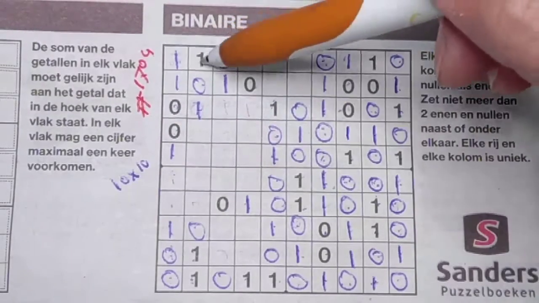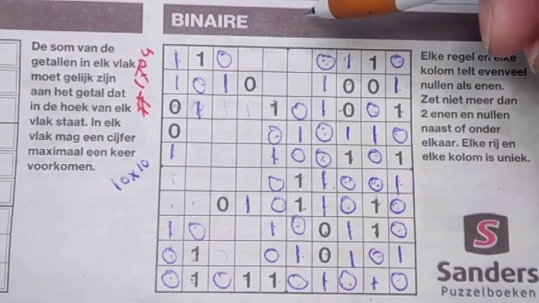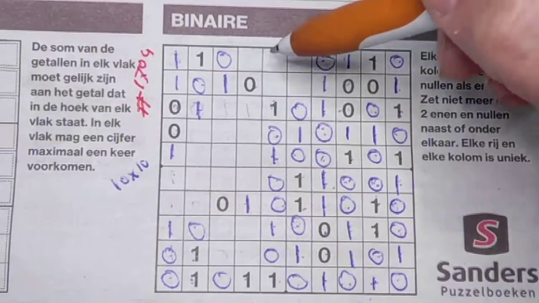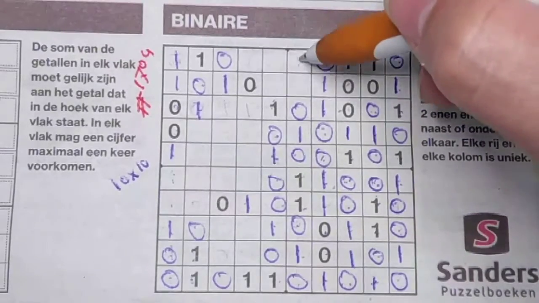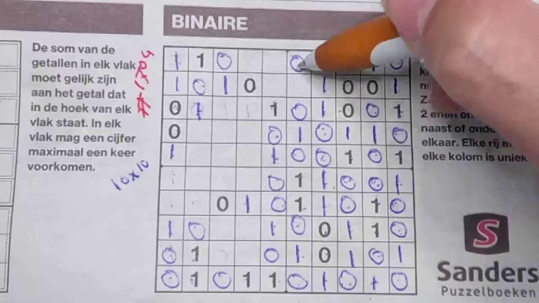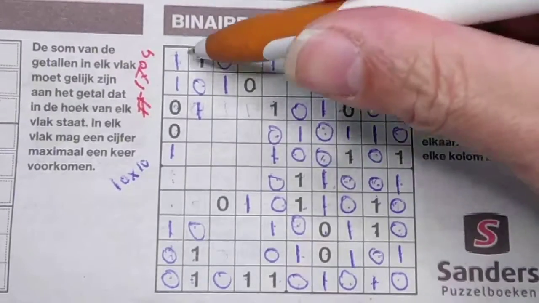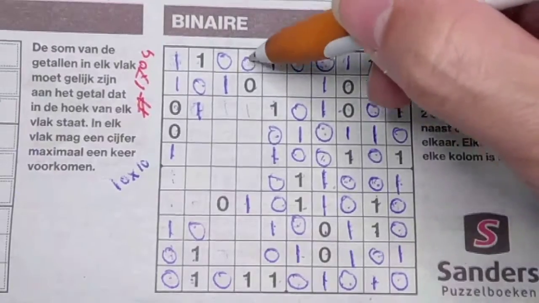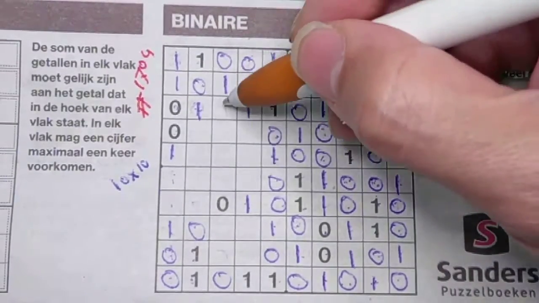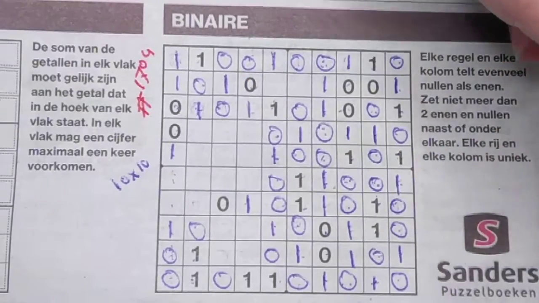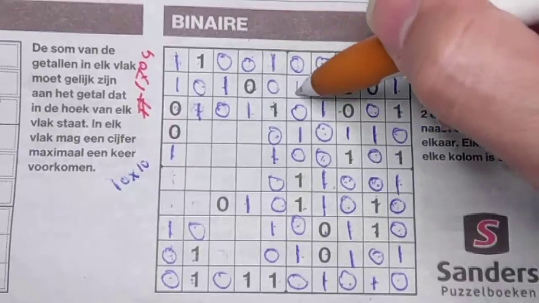1, 2, 3, 4 ones. If I place the fifth one here, then we have still 3 O's in a row, not allowed. So this cannot be a 1. This should be an O. We have here double O here and 1 there 1. 1, 2, 3, 4, 5 ones. So the rest are O's. Double O here and 1 there 1. Between 2 ones comes an O. Between 2 ones comes an O. Double O here and 1 there 1.